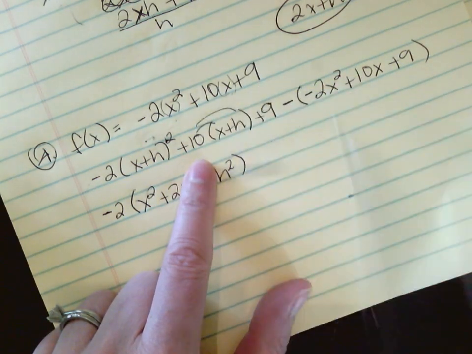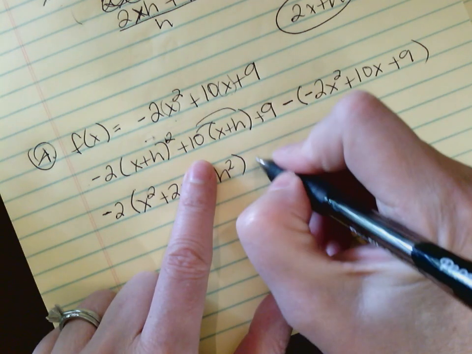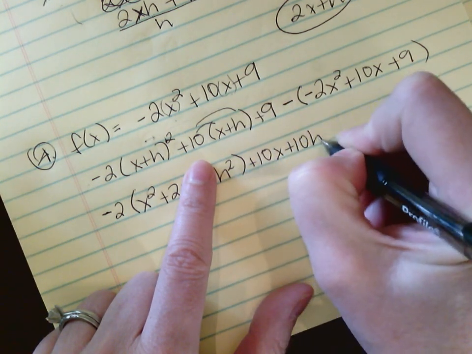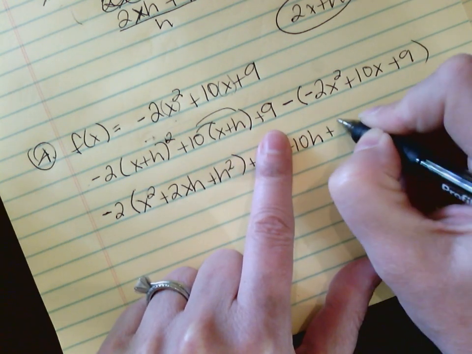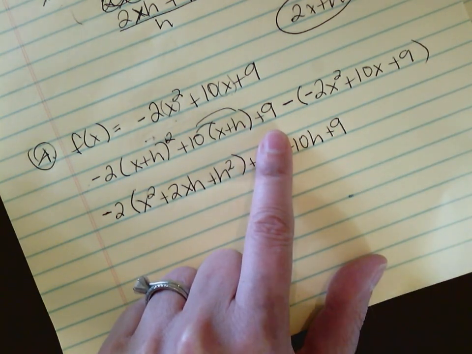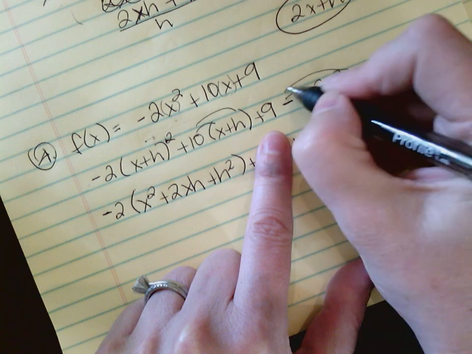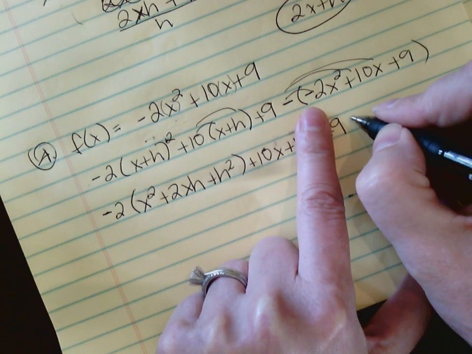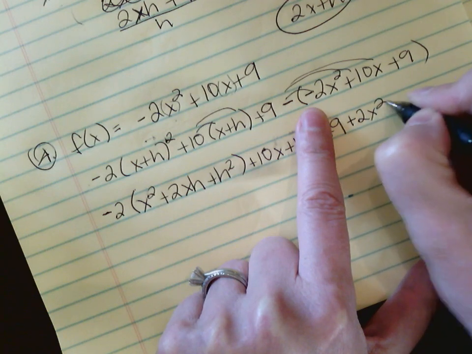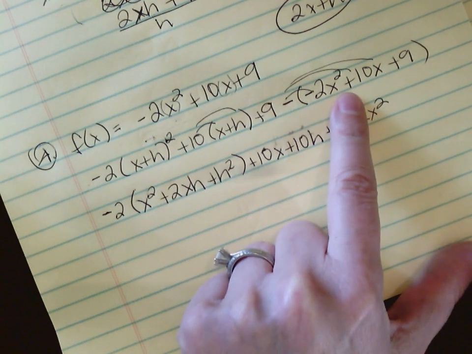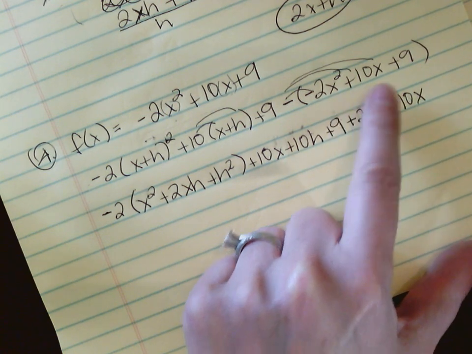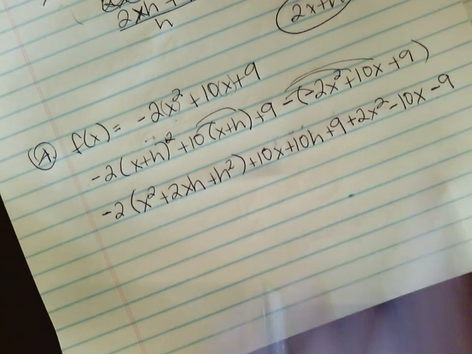Here, I'll distribute this 10. So now I have plus 10x plus 10h. Bring down the plus 9. Distribute this negative to these parentheses. So I'll have negative times a negative, which actually makes it positive 2x squared. It makes this negative 10x, and it makes this negative 9.